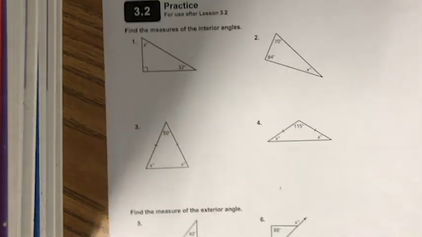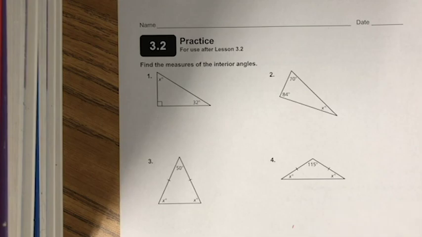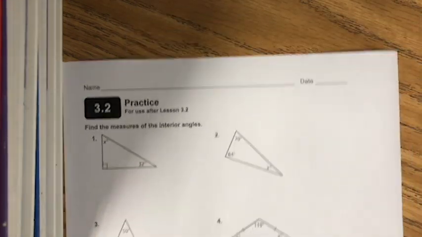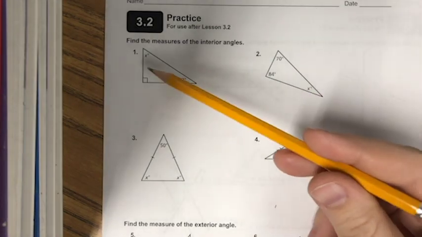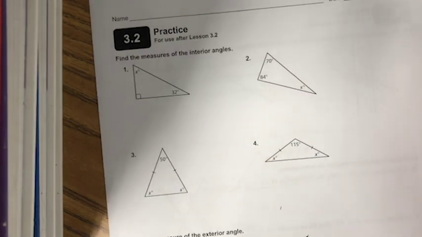So how does this help us? Well, let's go ahead and do a couple of problems. We'll do some easy problems right now. First off, number 1 is asking us to find X. Well, we stated a rule that all the interior angles of a triangle should add up to 180.